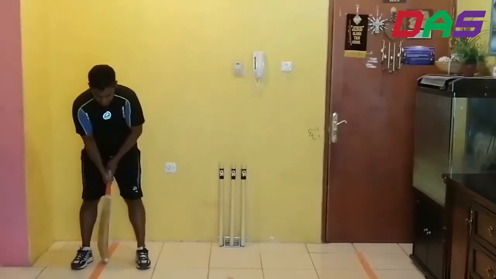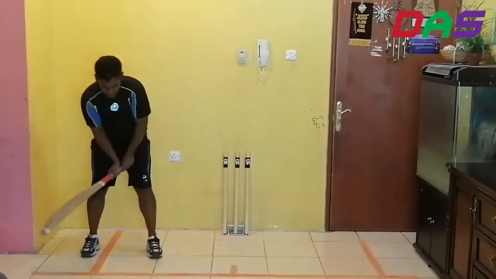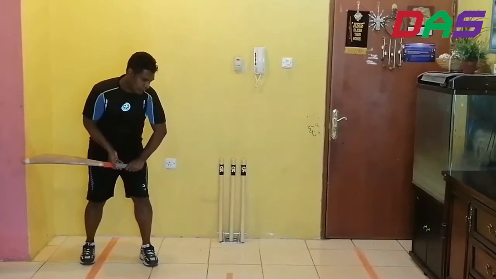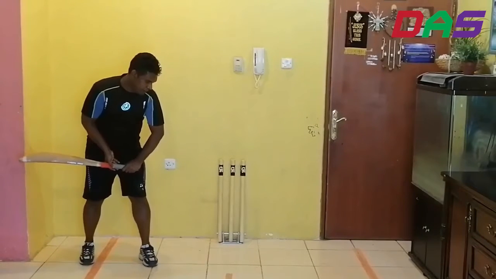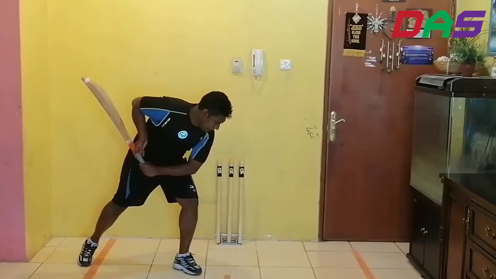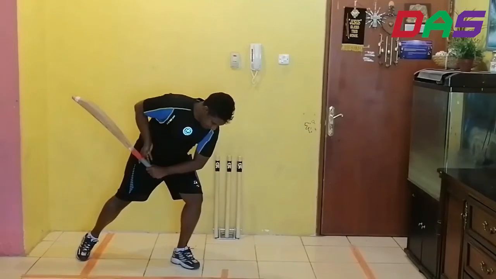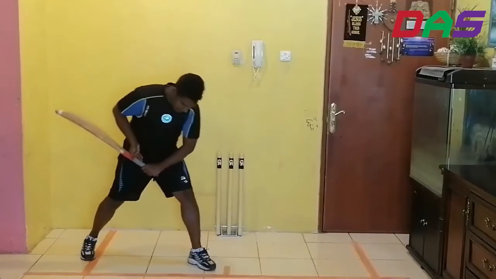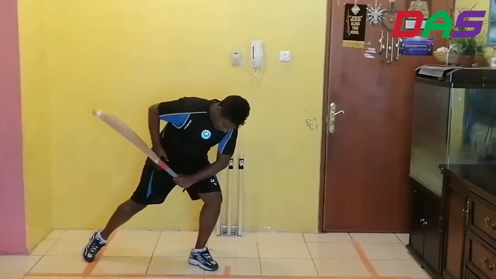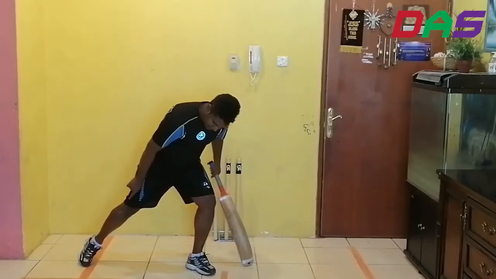If this is the crease line, I'm standing here and my body weight goes to the front foot and I'm leaning, and my front knee is bending, but my back foot remains straight inside the crease.